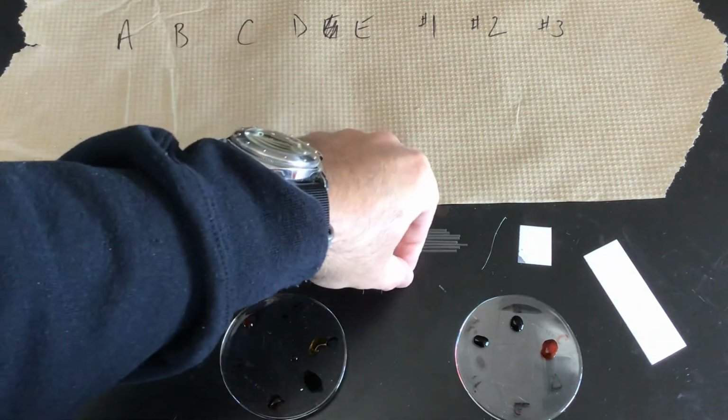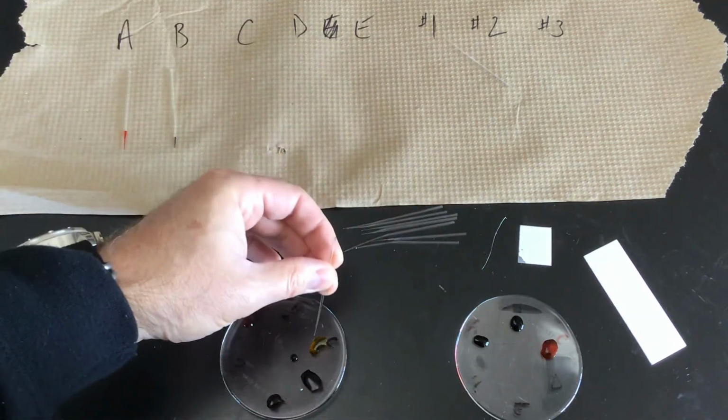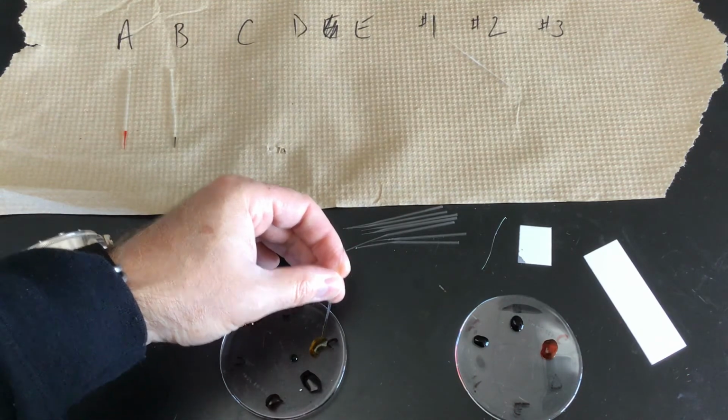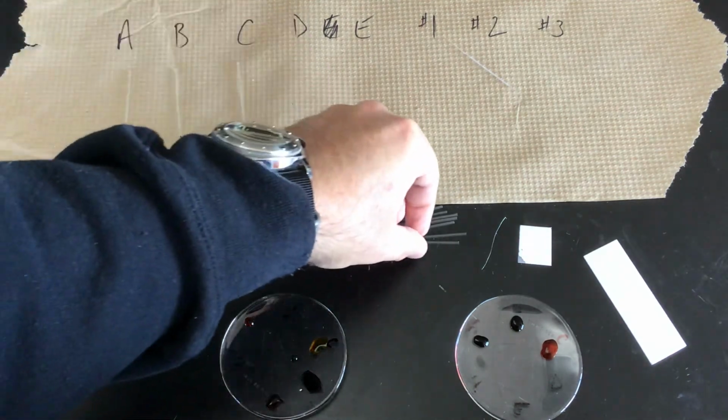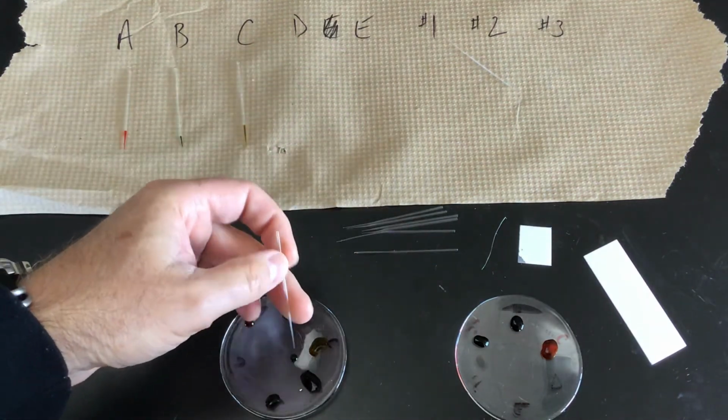And what we'll do after this is that we'll make sure that each of these spotters is giving a good amount of the dye out without giving too much.